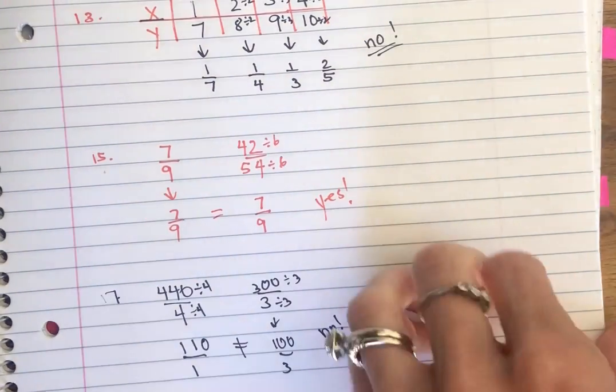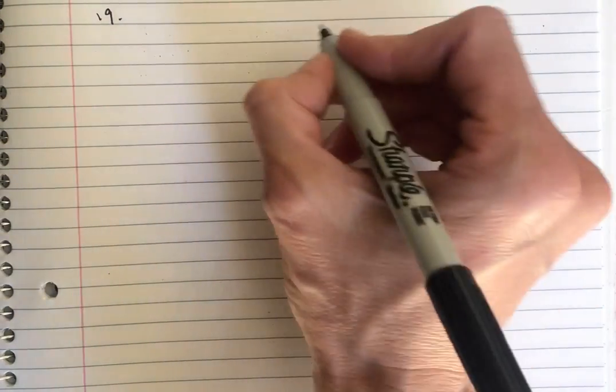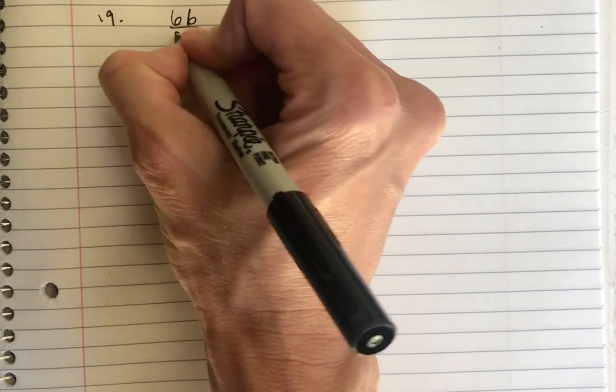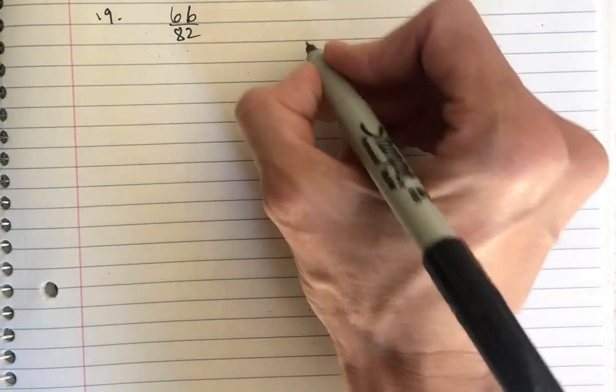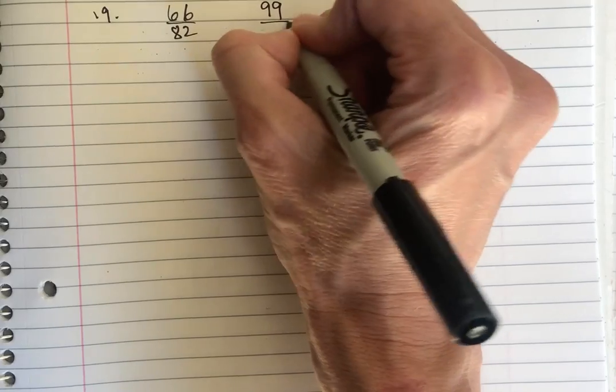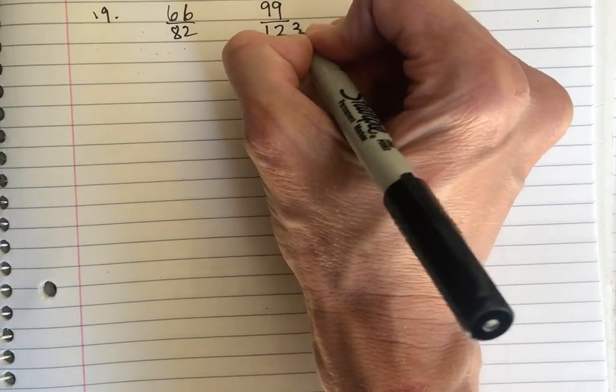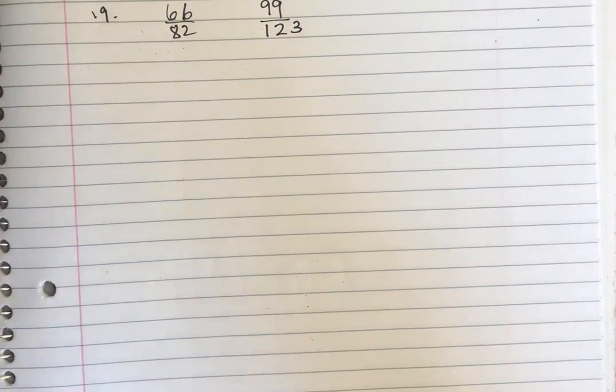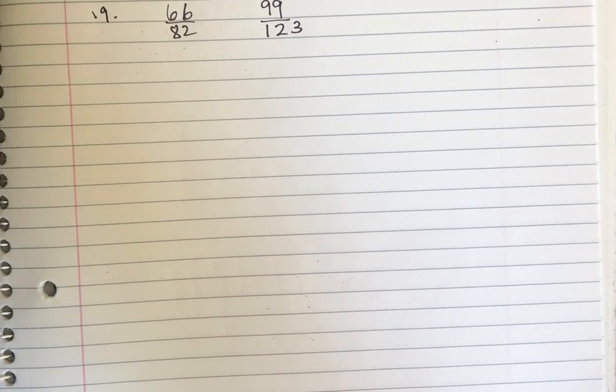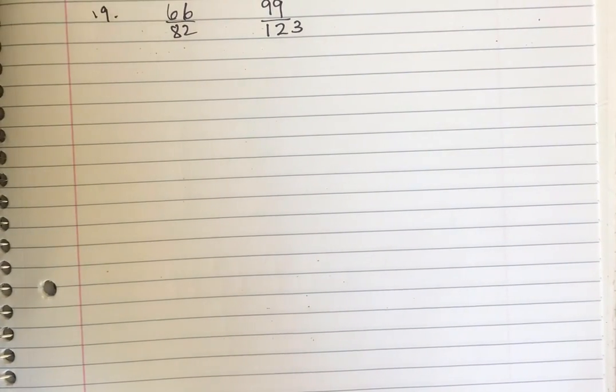Okay? Number 19. Same idea, 66 wins in 82 games is the first rate. 99 wins in 123 games. And you can choose your strategy how you want to prove that these are equal or not.